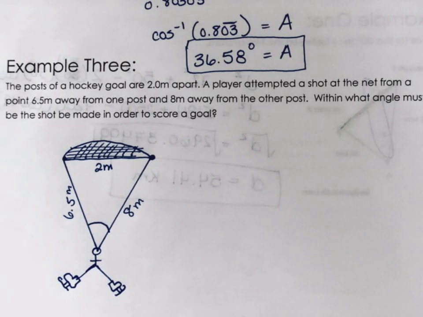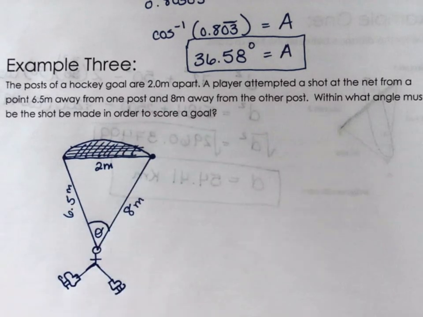How do we know how to draw this? It's like on a test or something. You're going to have to put it together. It won't be terrible. So that's the angle I'm trying to find.